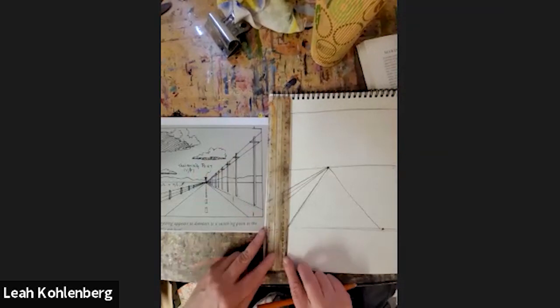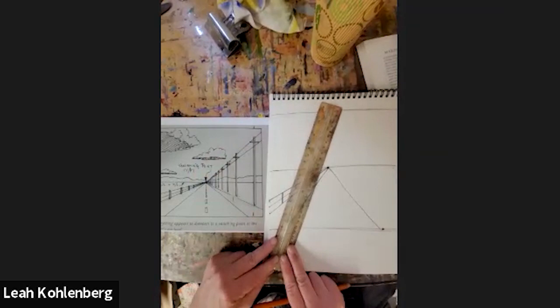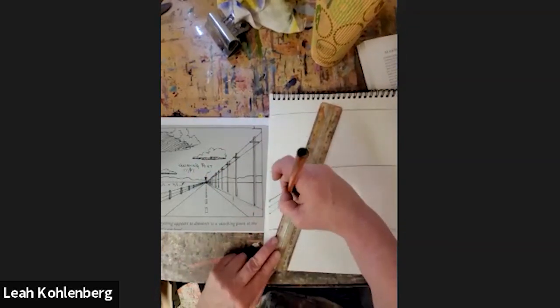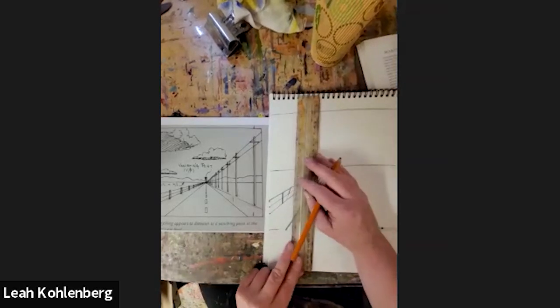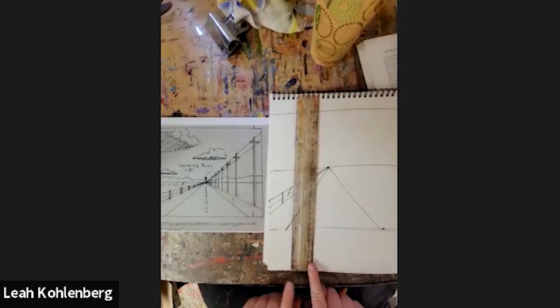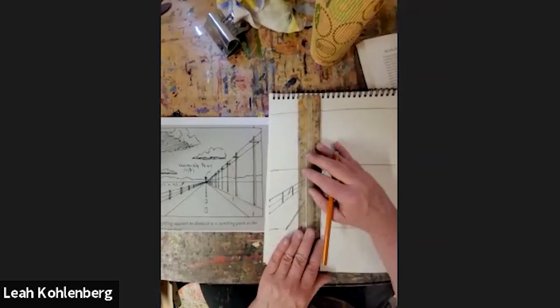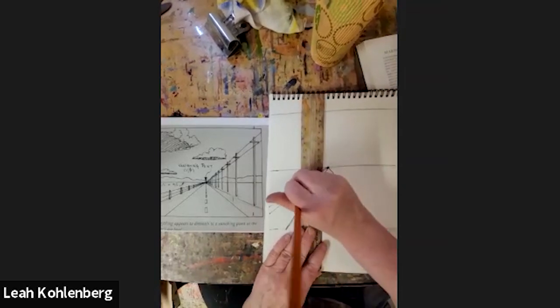Some people struggle with this, they'll make their lines automatically lean like this, right? It's easy to make that mistake because you're leaning towards it. You don't want to do that. You want to line your ruler up so that it's completely flat across the bottom edge, and then you know your lines are vertical. Just keep moving up and up.